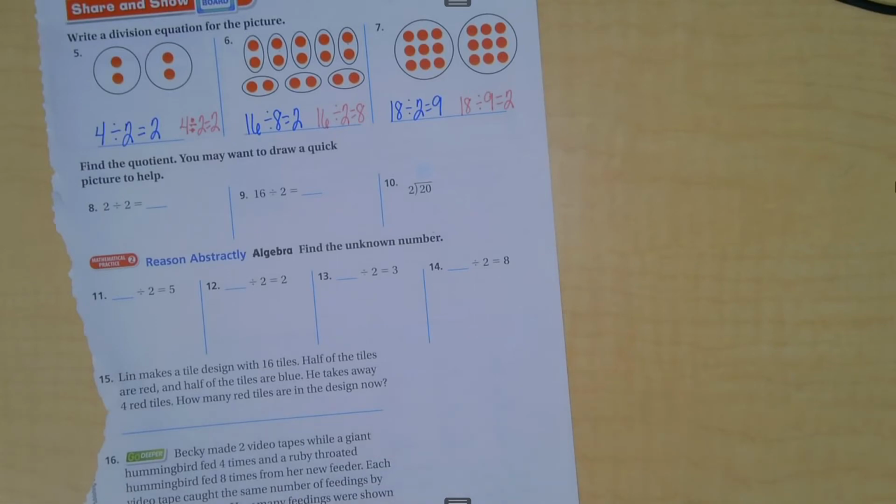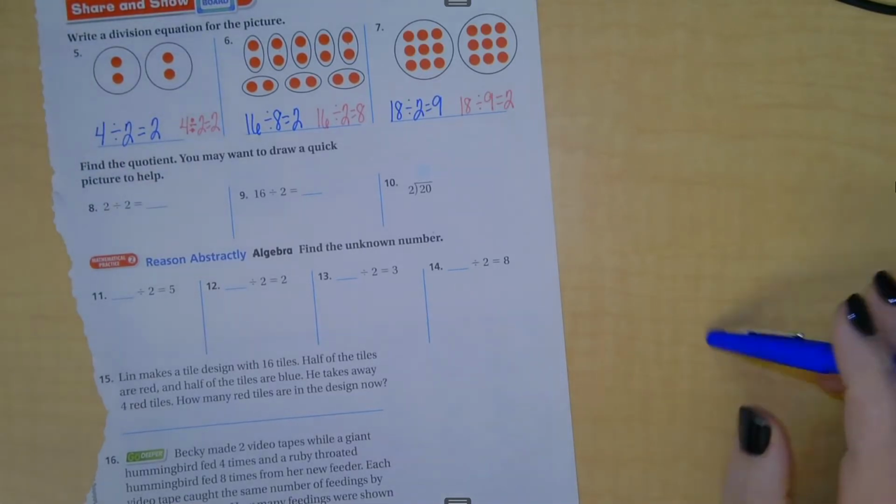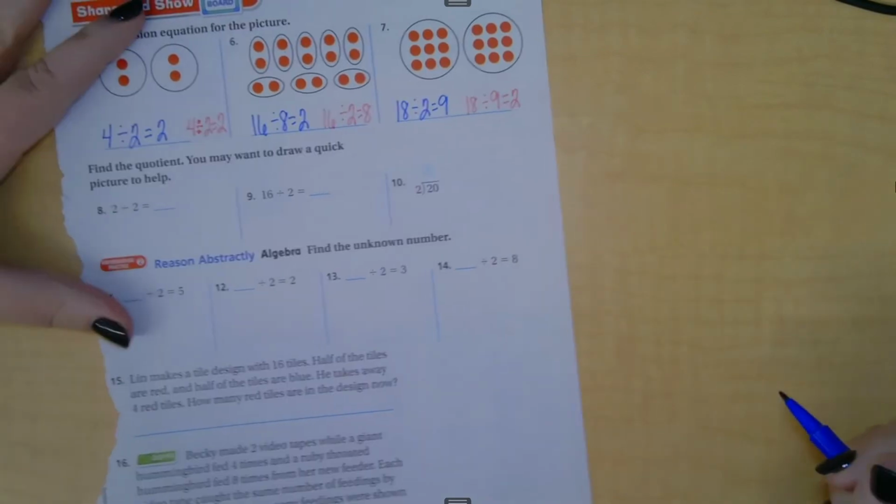Next, it says find the quotient. What's a quotient? Well, the quotient is the answer to a division problem. You may want to draw a quick picture to help. Now, we know our 2's facts, so we can use our multiplication facts that we have memorized to answer these problems and not have to draw a picture. But if you would like to draw a picture, you can.